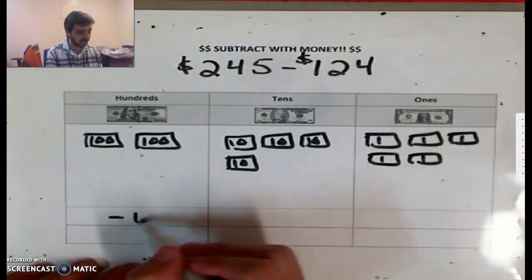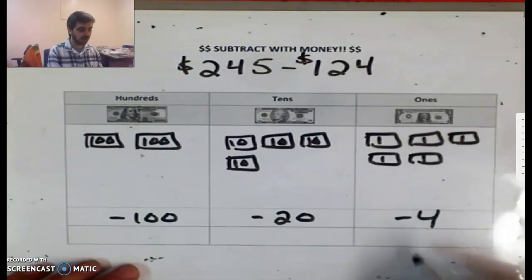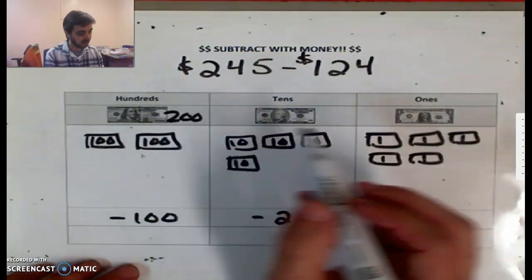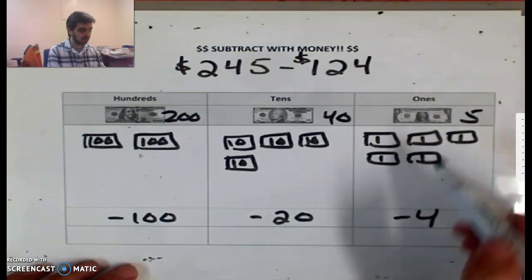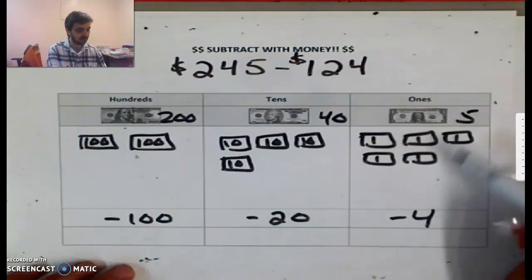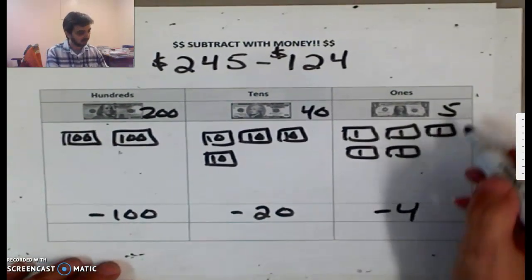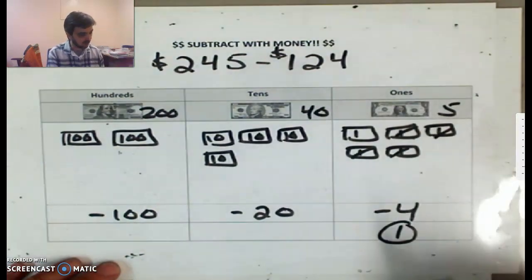Now I'm subtracting 124, all right? I have 245. Remember, I want you to start writing the numbers up. Okay, so what's 5 minus 4? Take a 4 from 5. 5 minus 4 is 1. All right, look, take away 4, and you're left with $1.